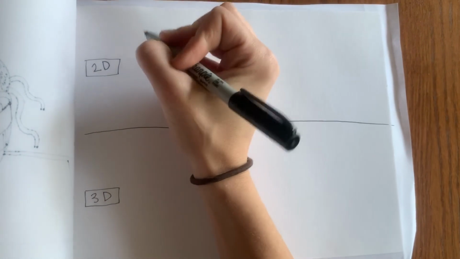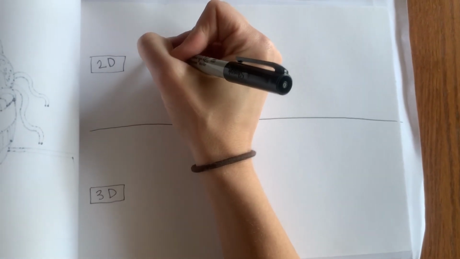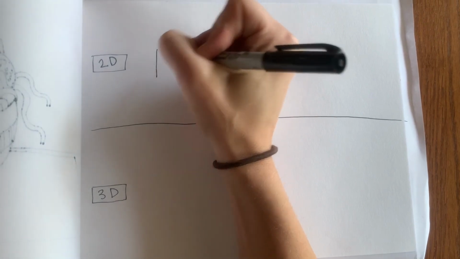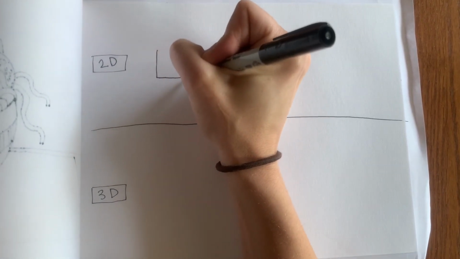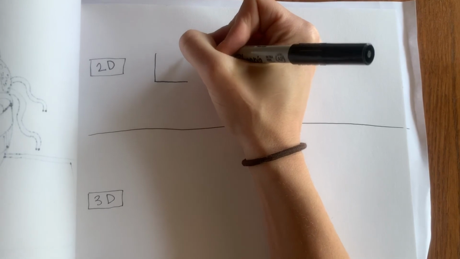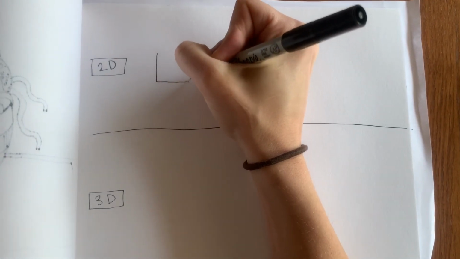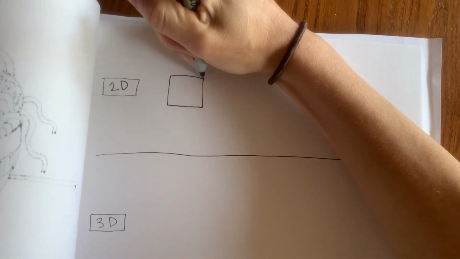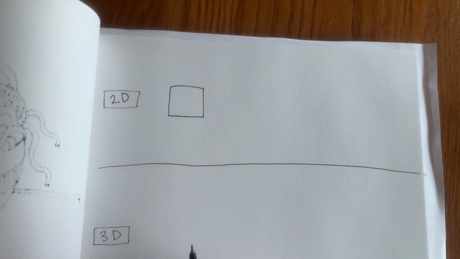So I'm going to do, let's start with a square. So we know a square has 4 sides, and they're about the same. We'll do 3 different shapes, or 4 different shapes. So 4 sides on our square with 4 corners. Okay, so that's a 2D square.